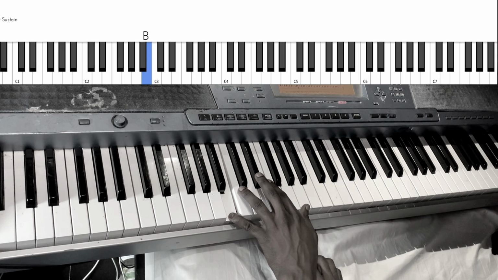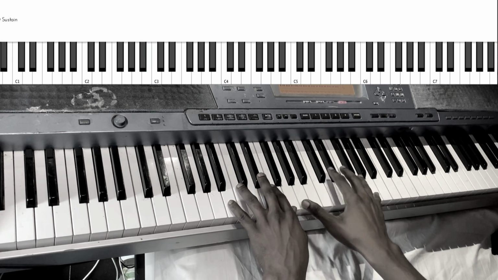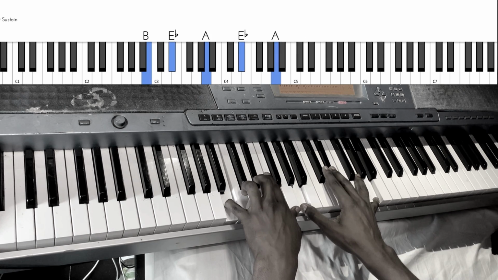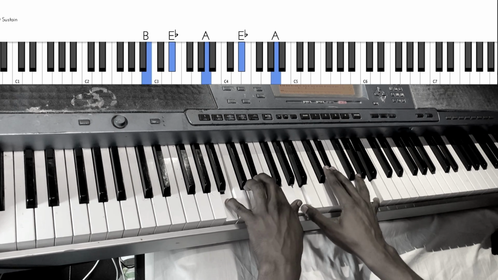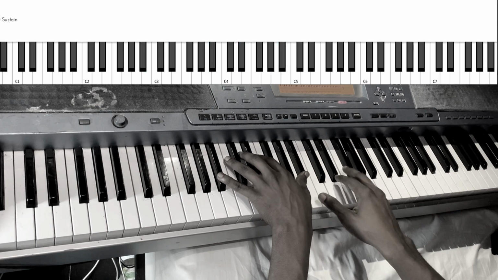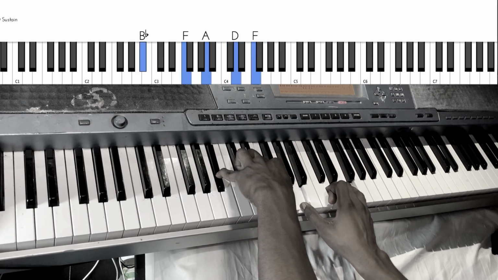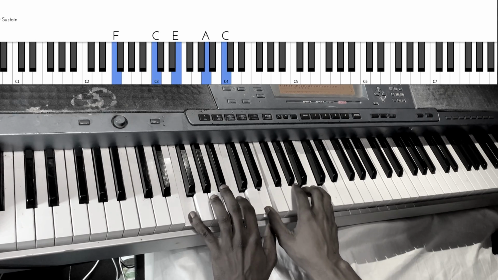It's going to be a dominant, right? Because my destination is going to be a major, it's going to be a dominant. So I have B dominant to go to the B flat. See? So destination major, so I have major 7.